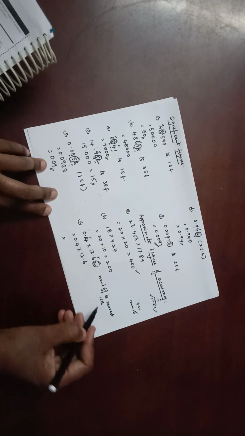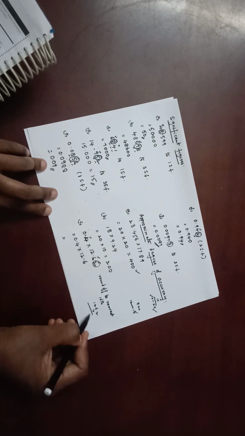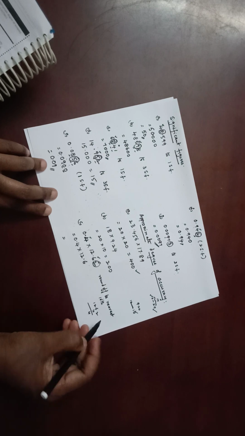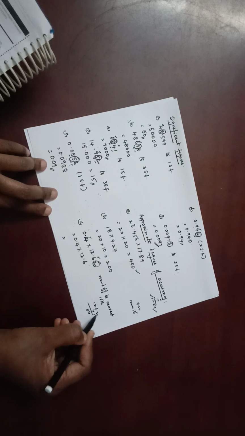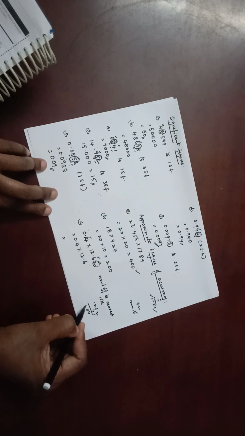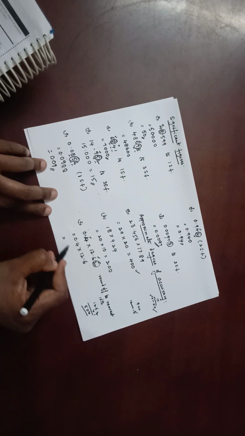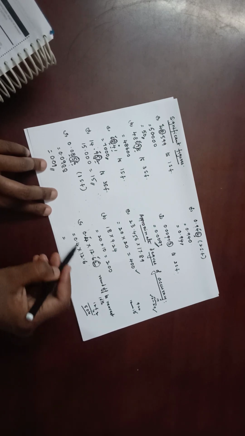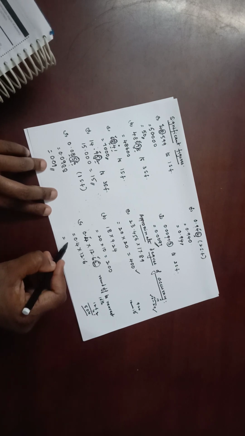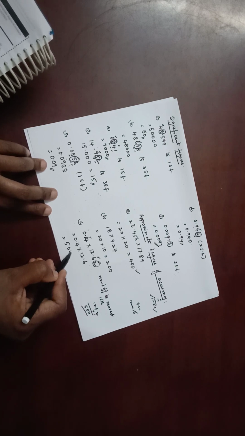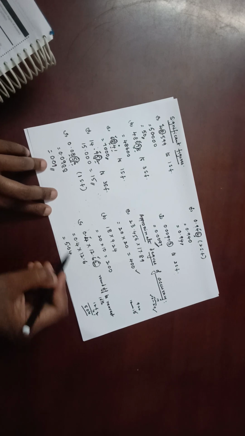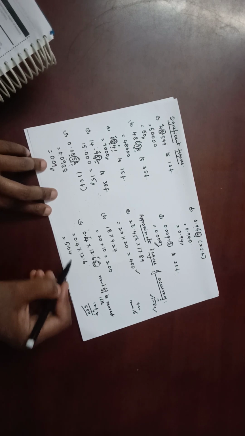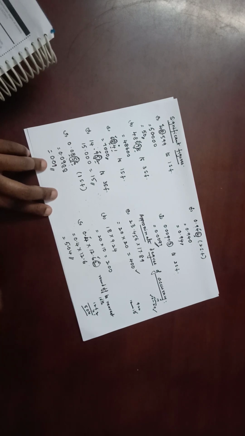You should multiply: 126, 4 6s are 24, 4 2s are 8, 10, 4 1s are 4, 5. How many decimals are there? 1 and 2 decimals, from right to left we take the decimals. 5.04 is the answer.